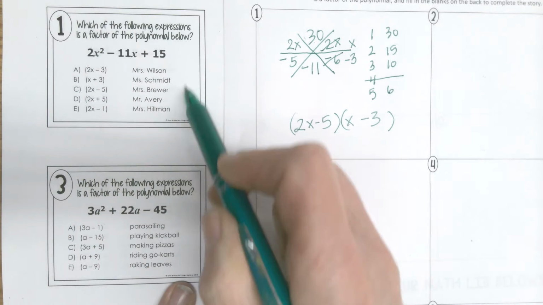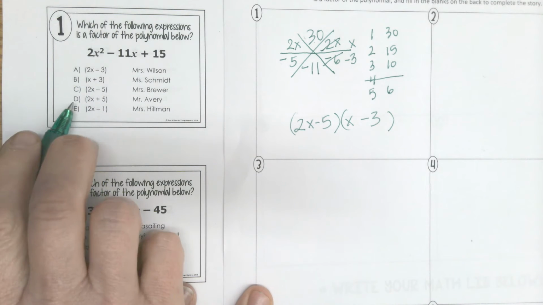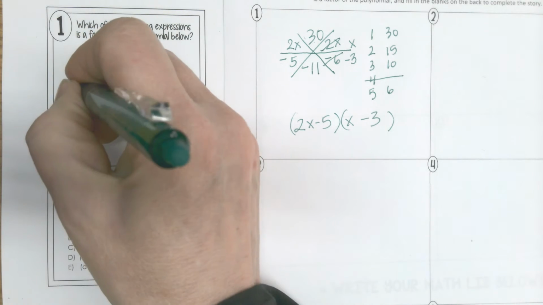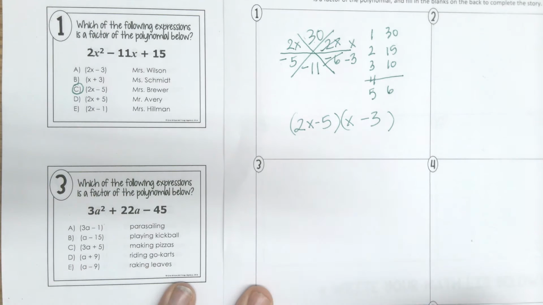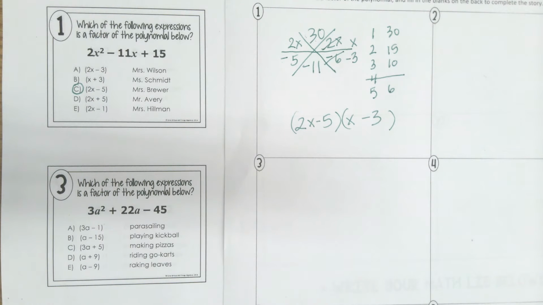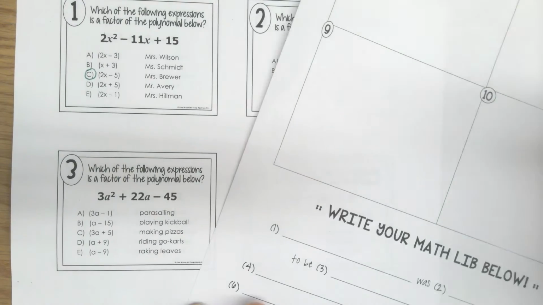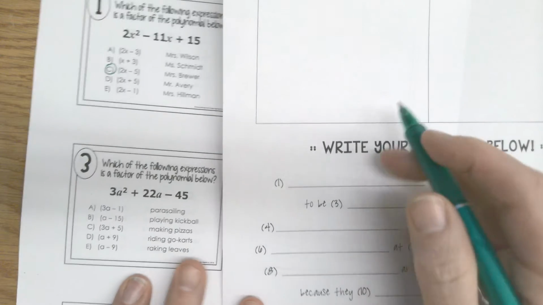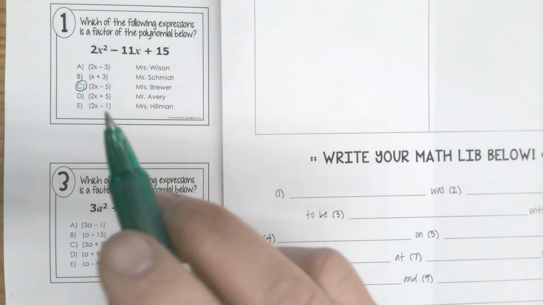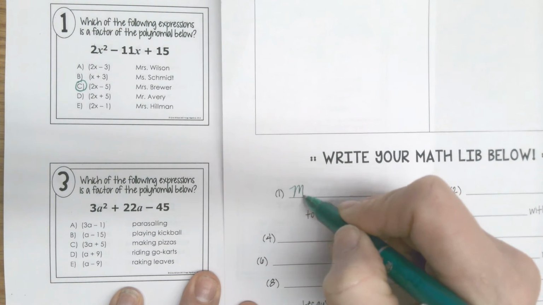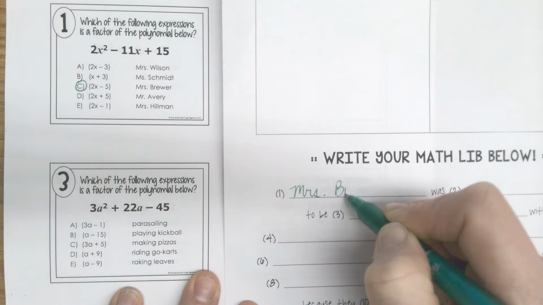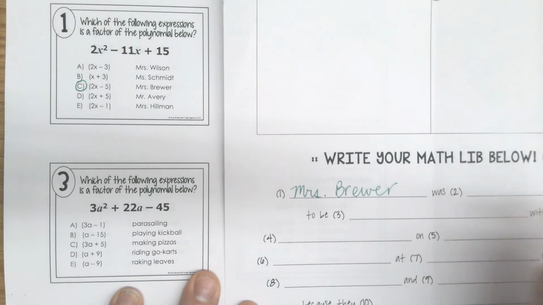So then I'll go through the list, and it looks like 2x minus 5 is an option. So C is my answer, Mrs. Brewer. So I'll go back onto the bottom of that page where I did my work, and the answer to number 1, or sorry, Mrs. Brewer, the answer to number 1 was Mrs. Brewer, so I'll put that in on that line.